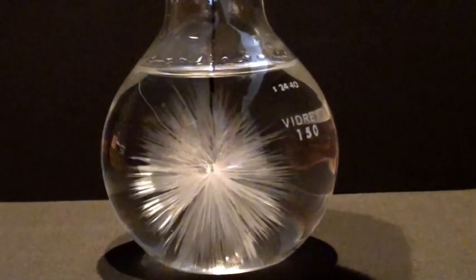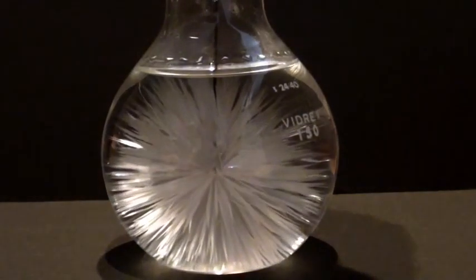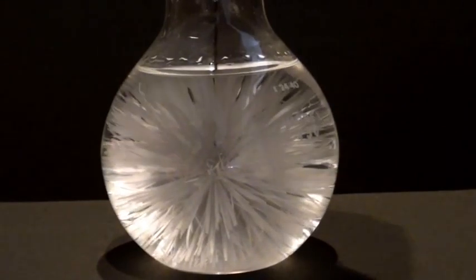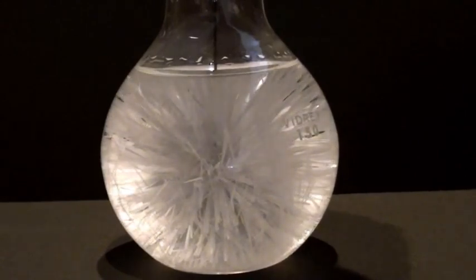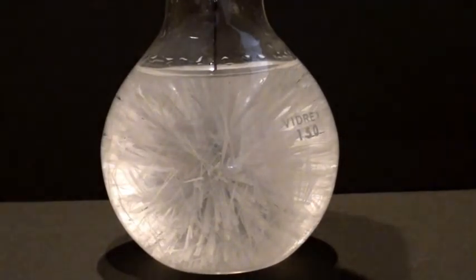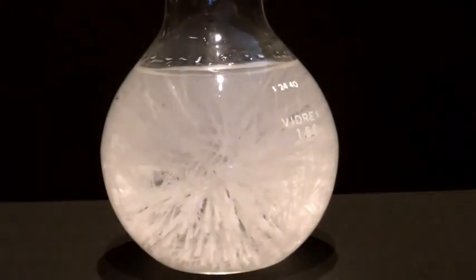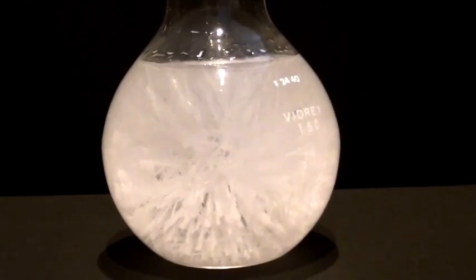Isn't that neat? So all of the excess sodium acetate precipitates, it grows on those long crystals.